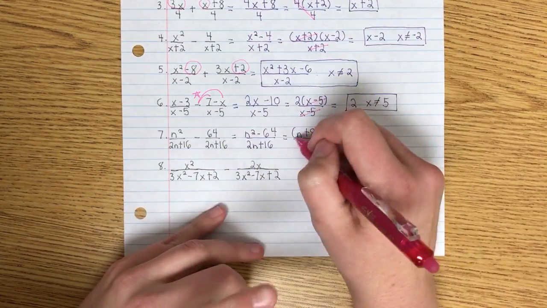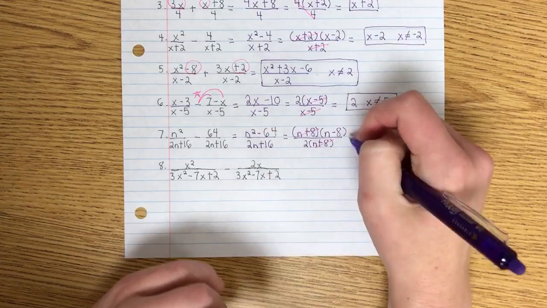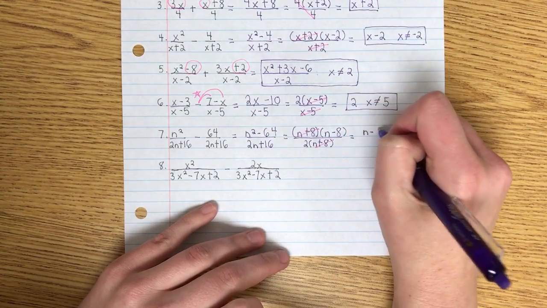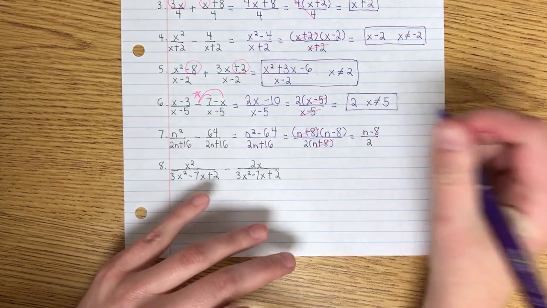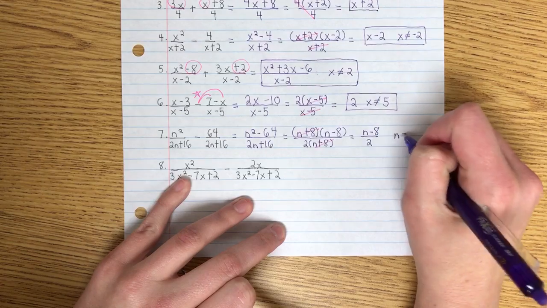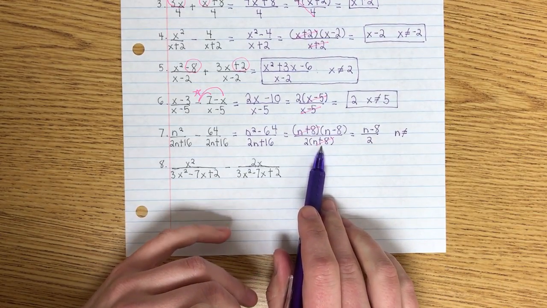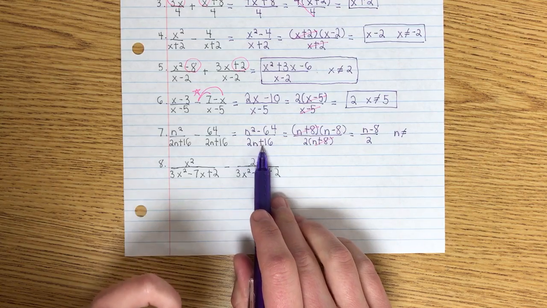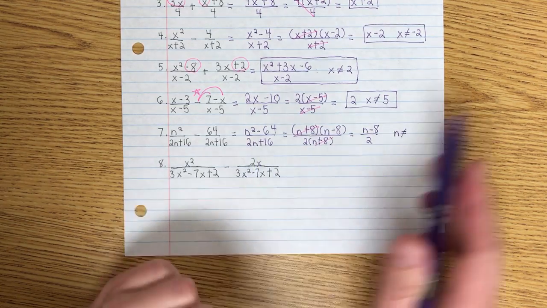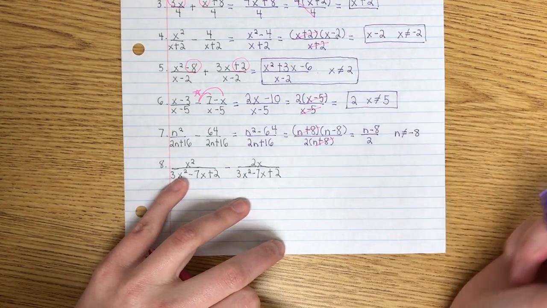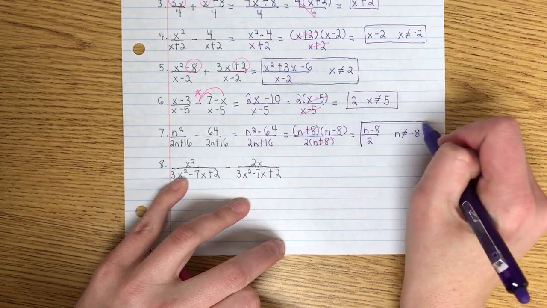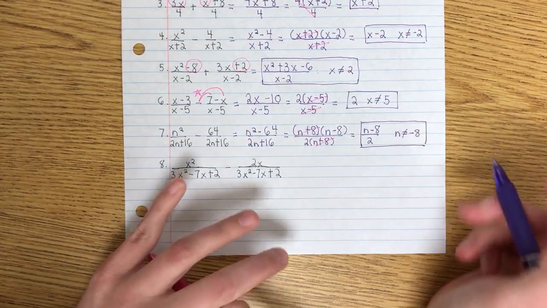Okay, my n plus 8's cancel. I'm left with n minus 8 over 2, where n cannot equal, it's easier if you look at it from the factored version. You could look at it here and set that equal to 0 and solve, but to me it's easier to see it here. N cannot equal negative 8.